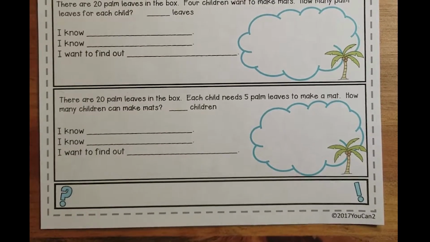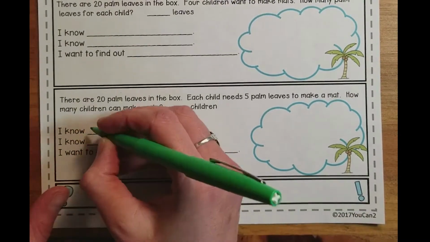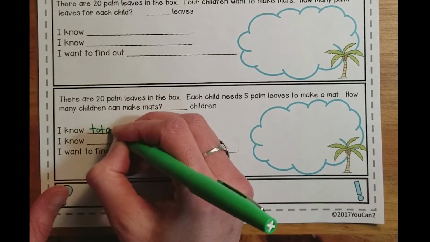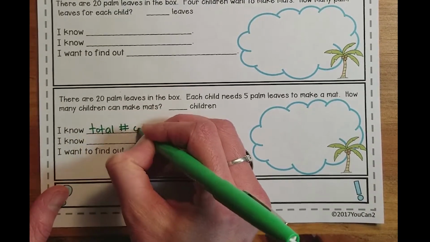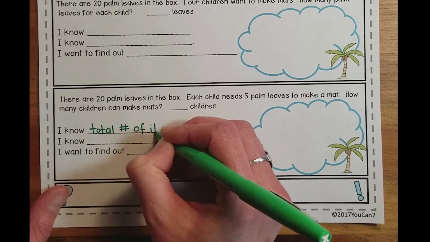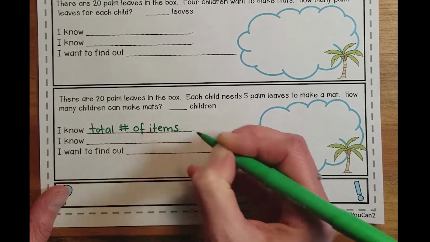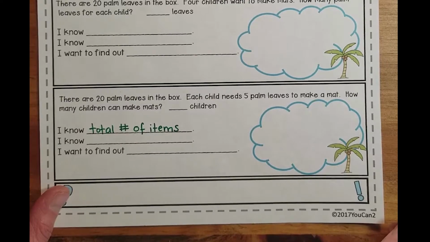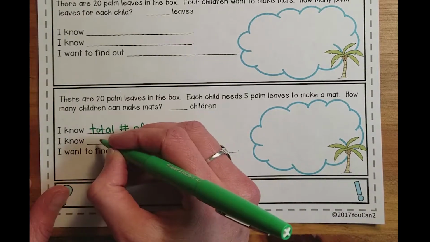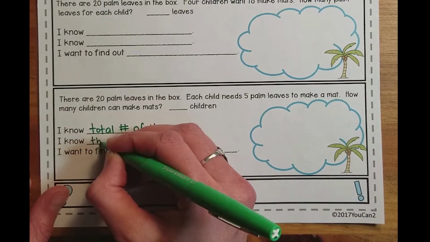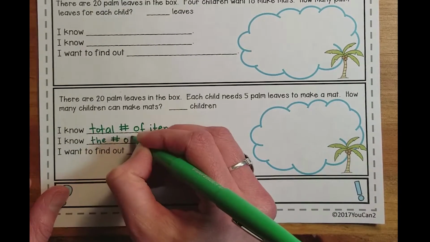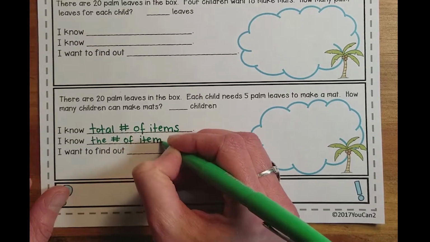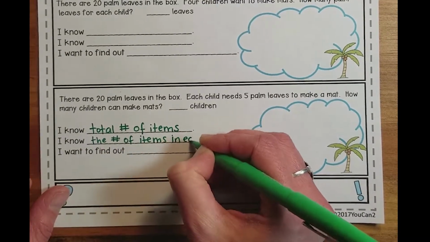This time Ucan knows the total number of items. He knows that he has 20 palm leaves altogether that he pulled down from the tree. And he also knows the number of items in each group.